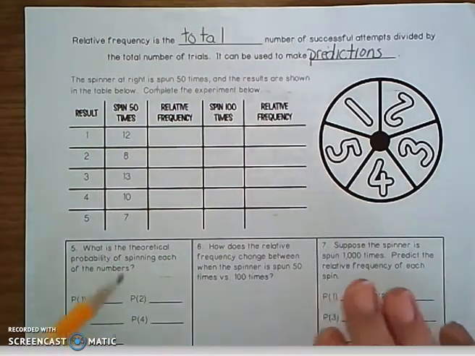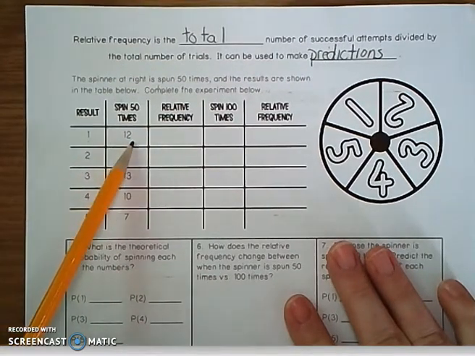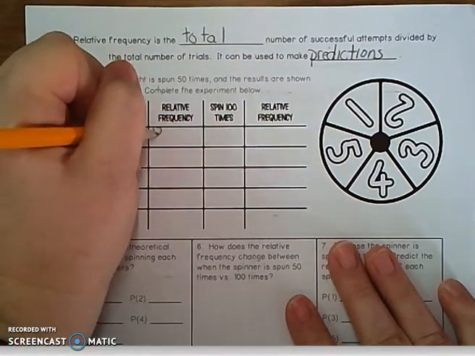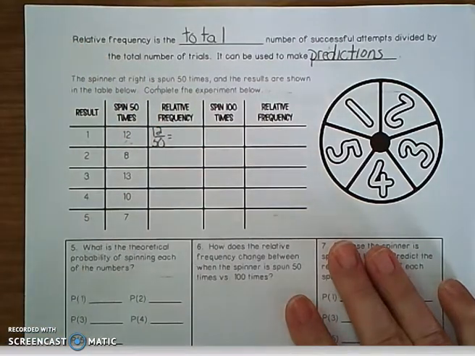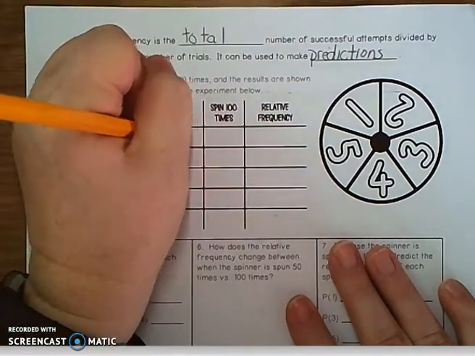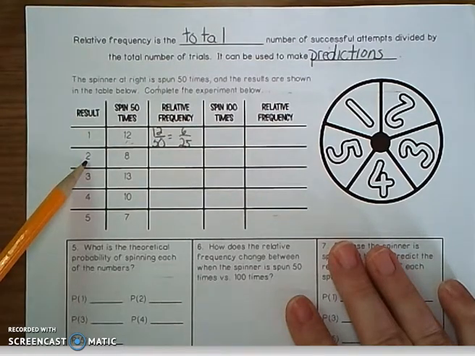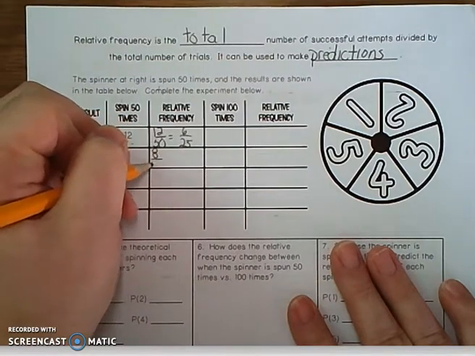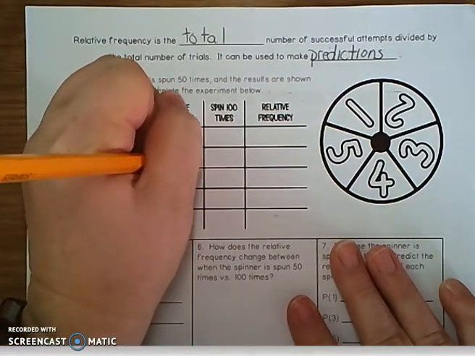They want us to complete the experiment. So before we do an experiment, I want to go over it. When they spun it 50 times, for number 1, they got 12. That was the number of successful attempts over 50, which when you simplify that is 6/25. So number 2, they spun 2 8 times. So that was 8 out of what? 50. Good. And then simplify it. So simplify it in your calculator and tell me what you get. 4/25. Good.